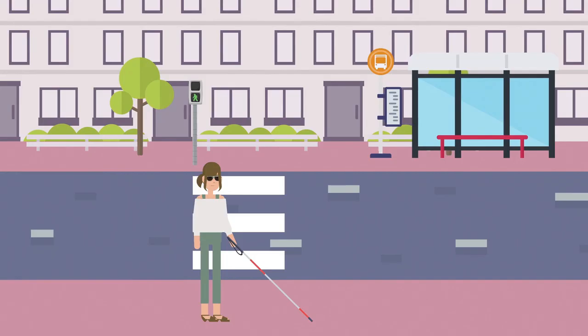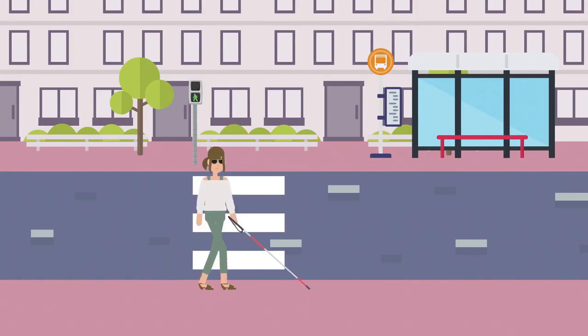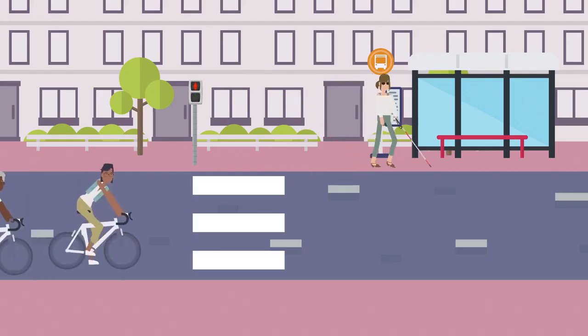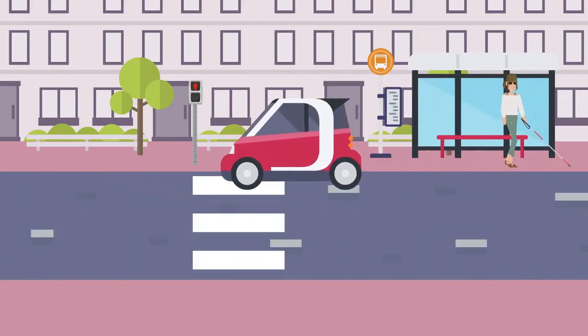Ah, there it is. Audible crosswalk indicators are fantastic examples of inclusive design. They benefit people who are blind or visually impaired, but also parents with small children, distracted pedestrians, or anyone in a noisy environment.